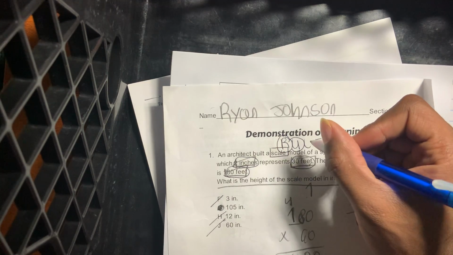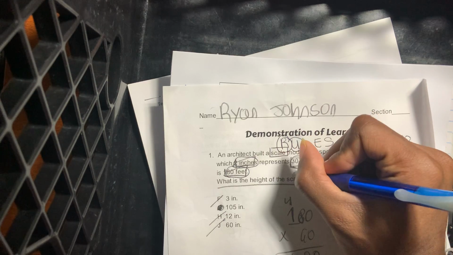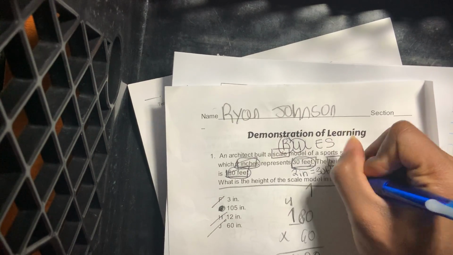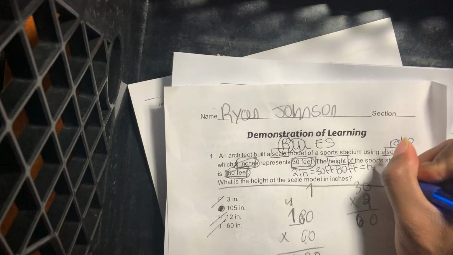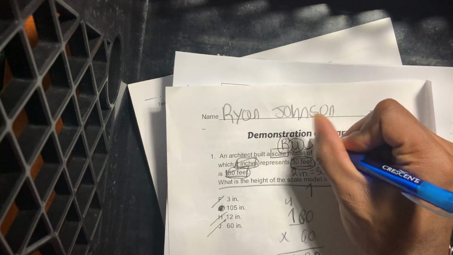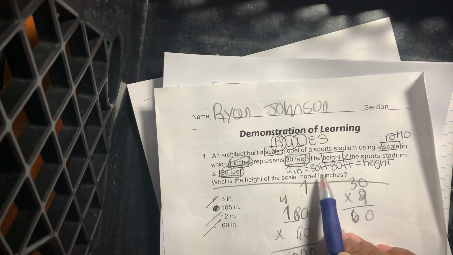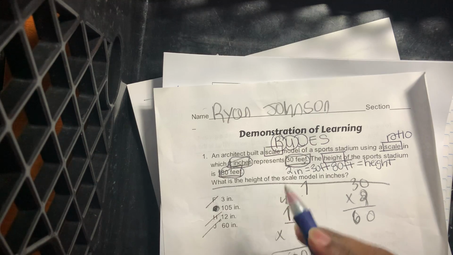So 2 inches equals 30 feet. This is according to the scale. And then 80 feet equals the height, okay? So we're labeling. Now we're going to evaluate. Now if 2 inches equals 30 feet and 80 feet is equal to the height, what is the height of the scale model in inches?